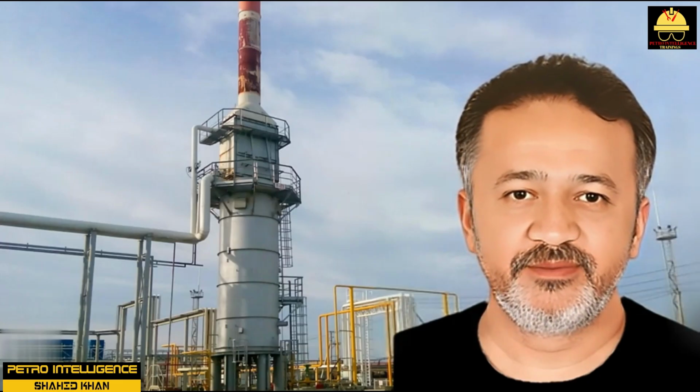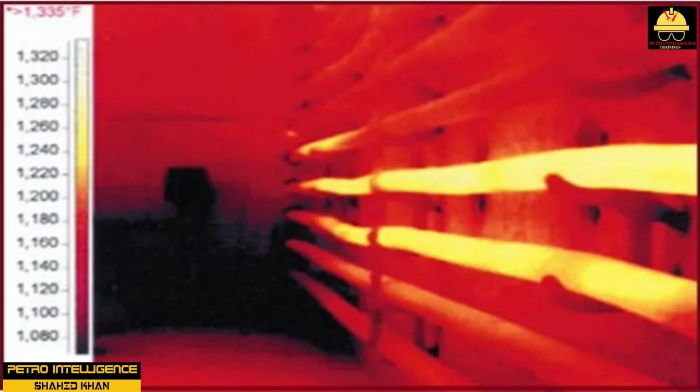Ruptured tubes. When flames are emitted from openings in the tube, this is an indication of ruptured tubes. These can cause excess oxygen levels to drop and bridge wall temperatures to increase.